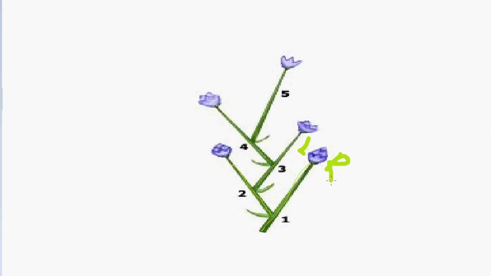Okay, now this has arisen from the left side. According to this branch, this is the left side, this is the right hand side. Now you can see that first of all it arises from the left hand side of this stem or branch, and then it arises from the right hand side of this stem. Then again for this stem, this is the left and this is the right. Again it arises from the left hand side, then again from the right hand side. So you can clearly conclude that this is scorpoid type of branching.